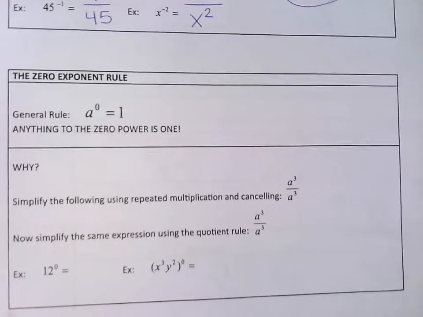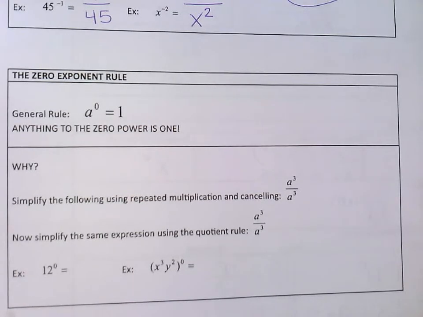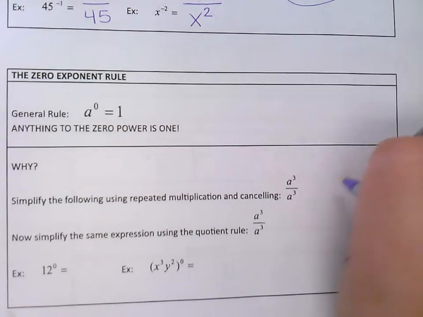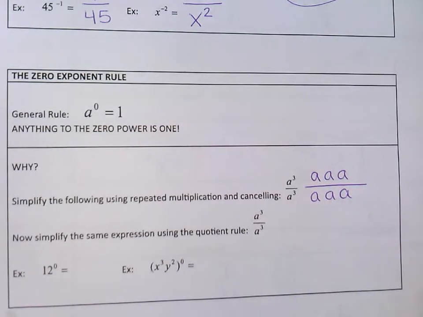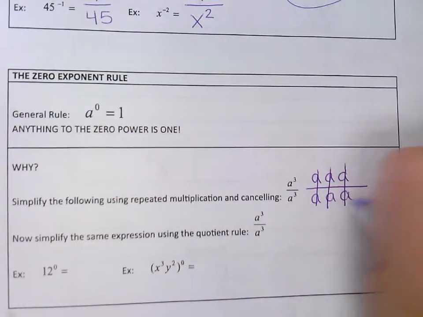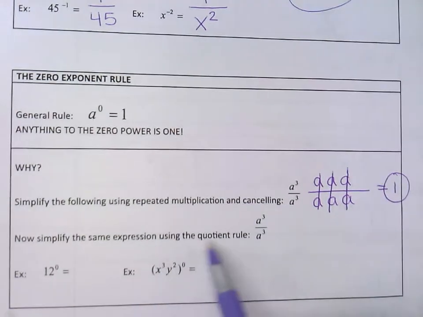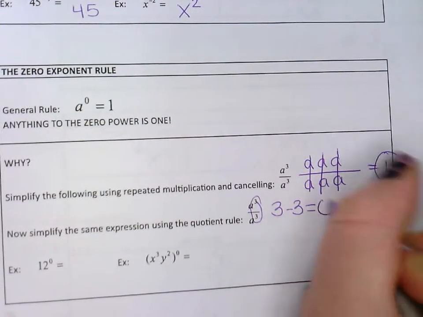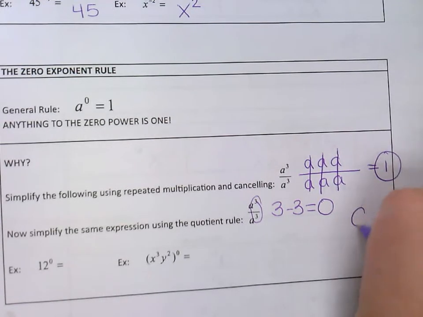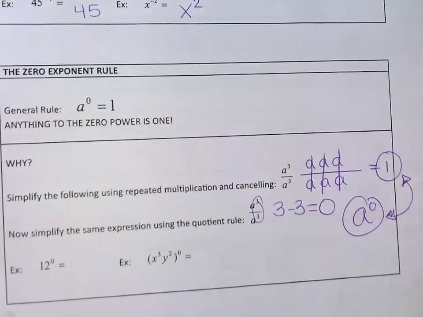And the last rule that we're reviewing today is the zero exponent rule. Anything to the 0 power is always 1. So why is that? Well, let's look again at repeated multiplication and canceling. So a cubed divided by a cubed, cancel, cancel, cancel. Anything divided by itself is 1. So what if we use that quotient rule and we take 3 and subtract 3? Isn't 3 minus 3 0? So this is really a to the 0 power. So isn't a to the 0 power and 1, don't they have to be equivalent?